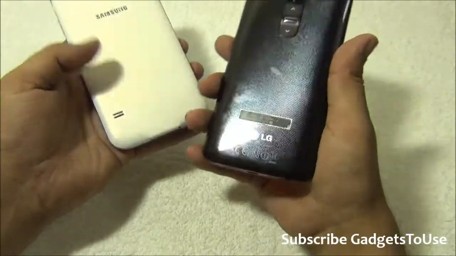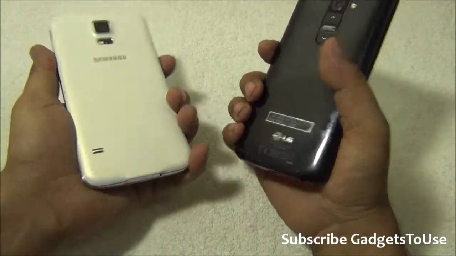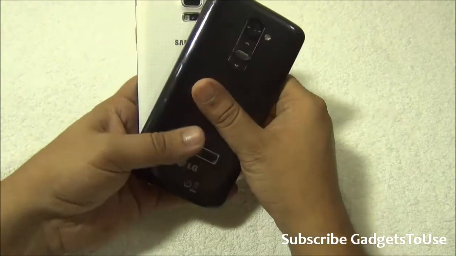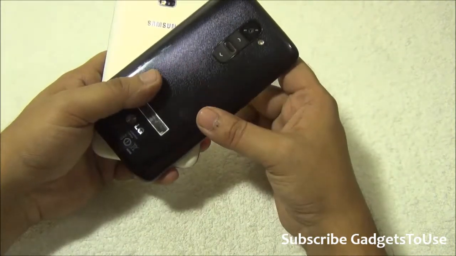When we talk about the GPU, it remains the same on both of these phones. You have Adreno 330 GPU on this one, you have Adreno 330 GPU on this one, and both of these phones are equally good in terms of the overall gaming performance. So you can play almost any kind of high definition games on any of these two phones.